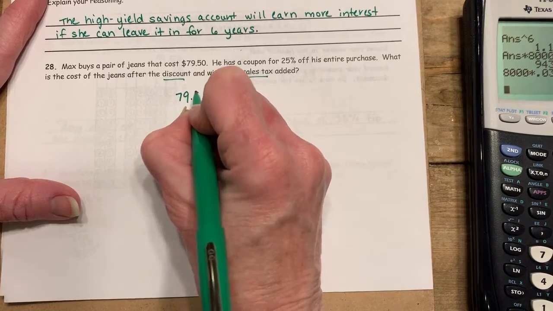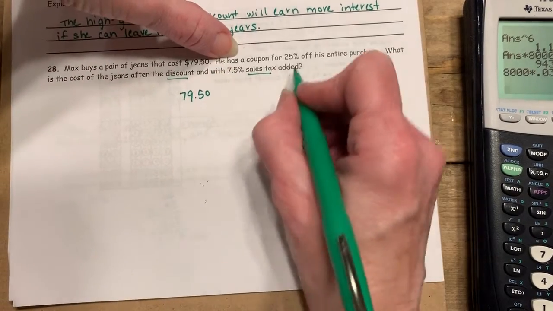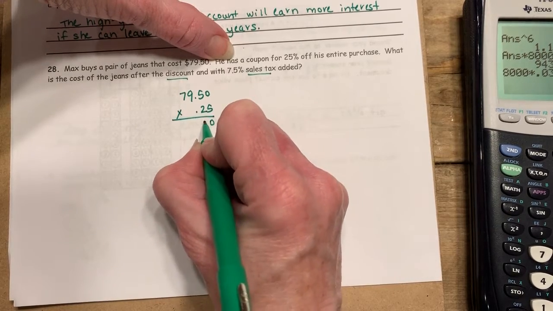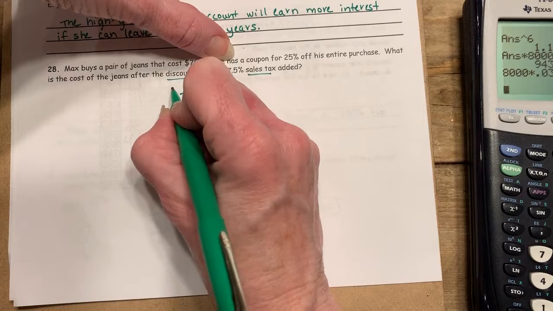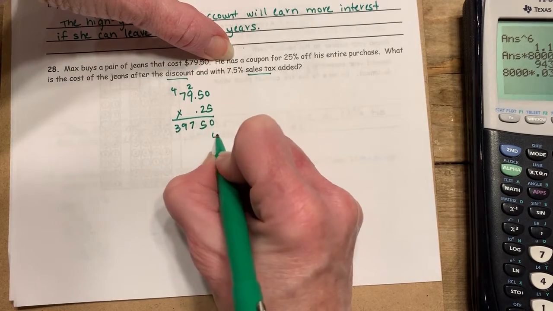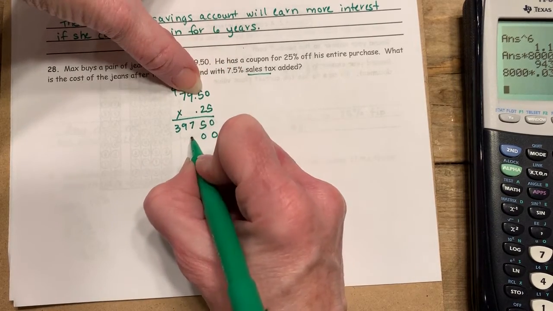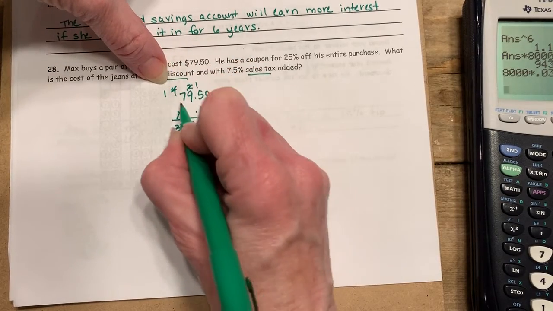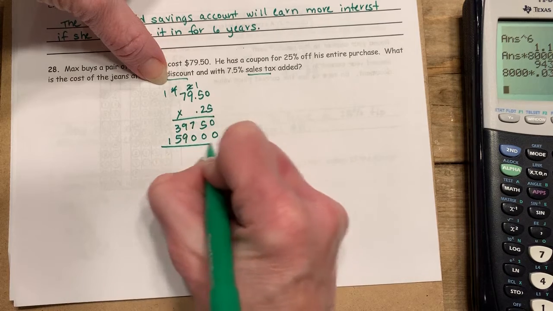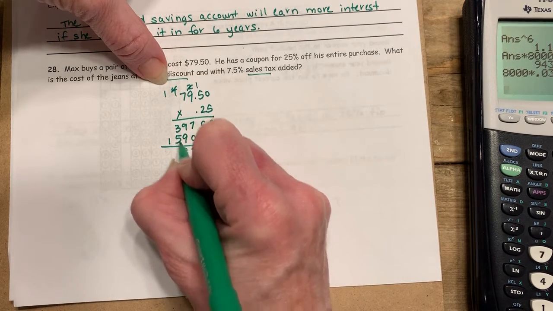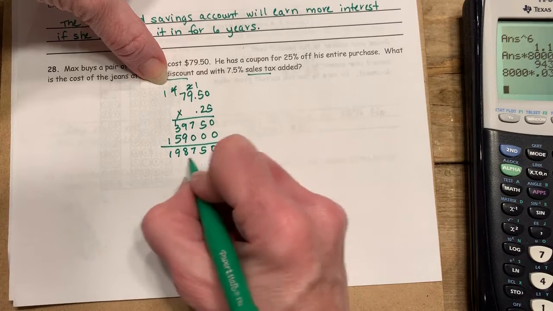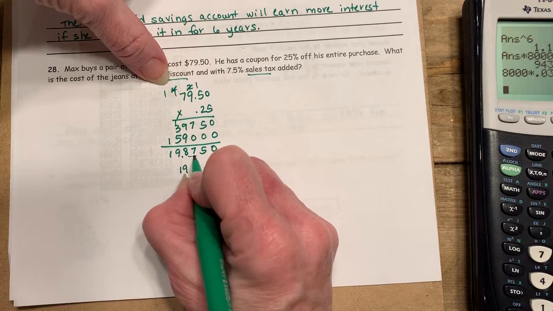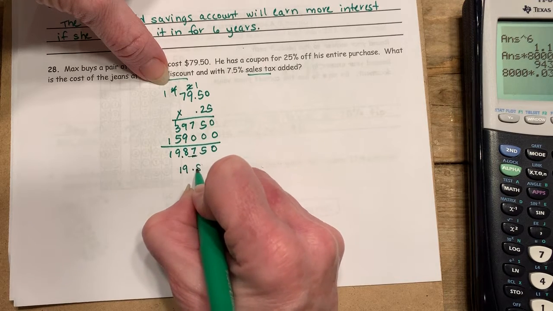So he's got $79.50 for the jeans. The coupon is 25% off, so we do times 0.25. Starting with the 0, 5 times 2 is 10, carry your 1. 2 times 7 is 14, plus 1 is 15. There are 4 decimal places. So his coupon is going to save him 19.875, and if I round that, the 5 is going to round that up to 88 cents.